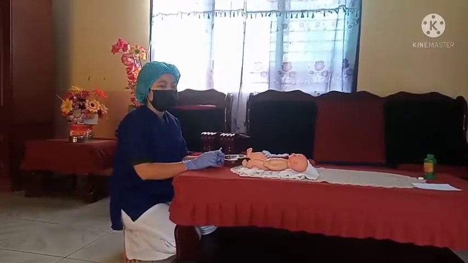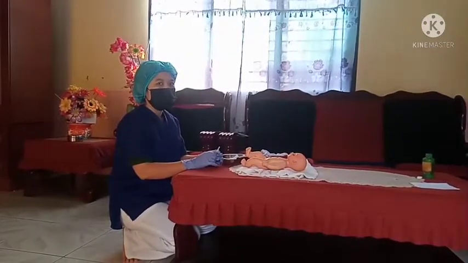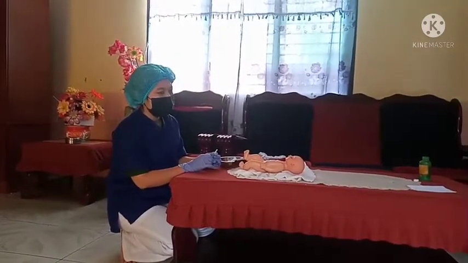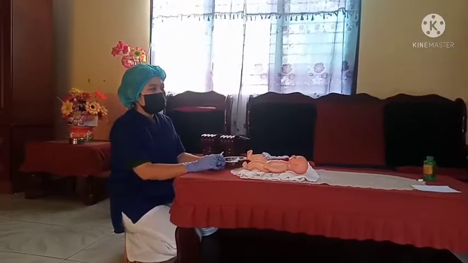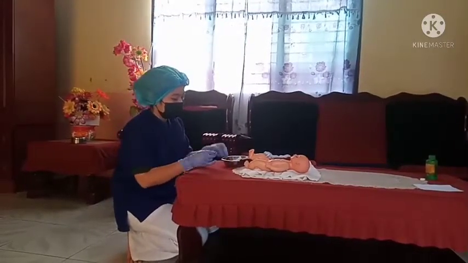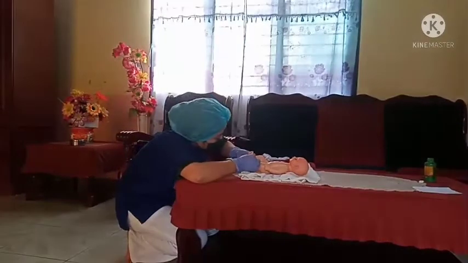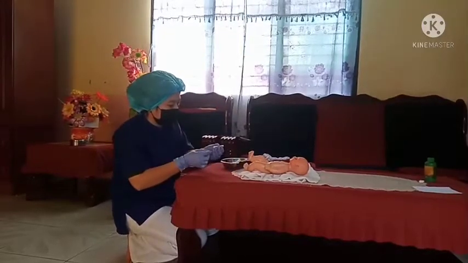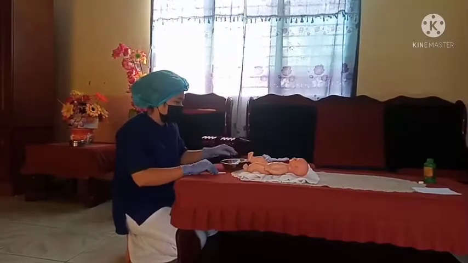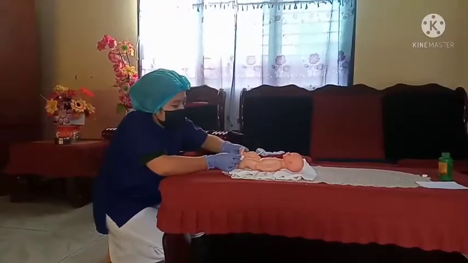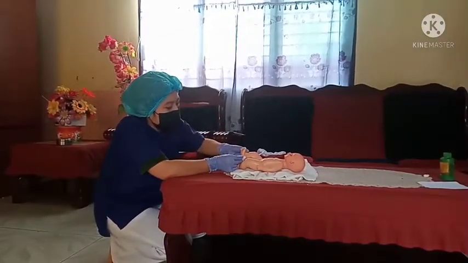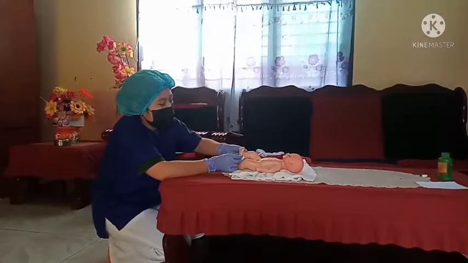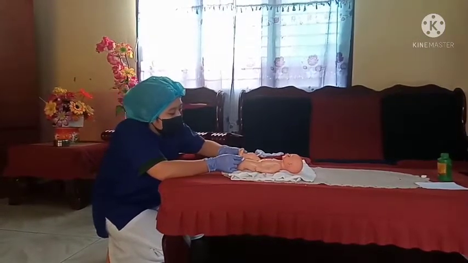Prick the heel with the lancet to a depth of 1 to 2 mm, in the lateral area and away from the medial aspect of the calcaneus. This is to obtain the desired sample. And wipe away the first drop with the gauze pad. This is to avoid contamination of the sample.